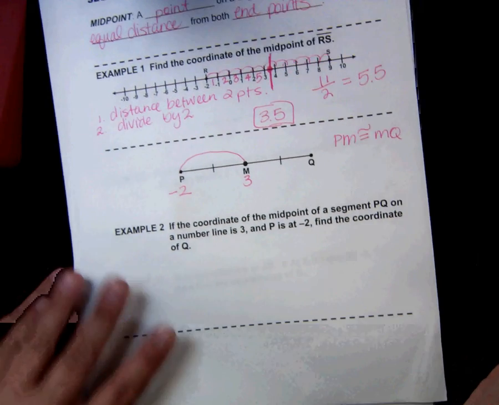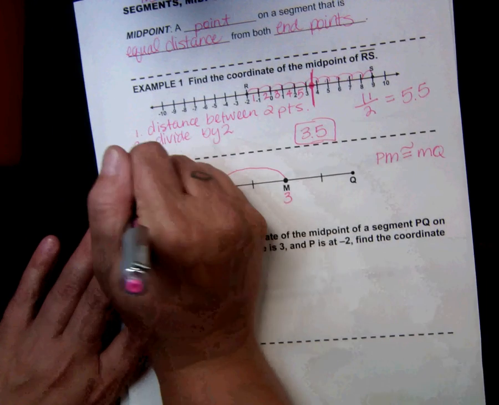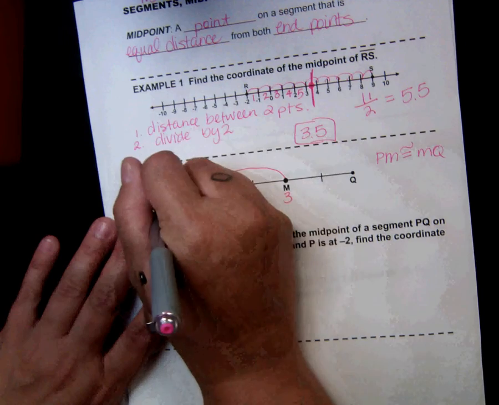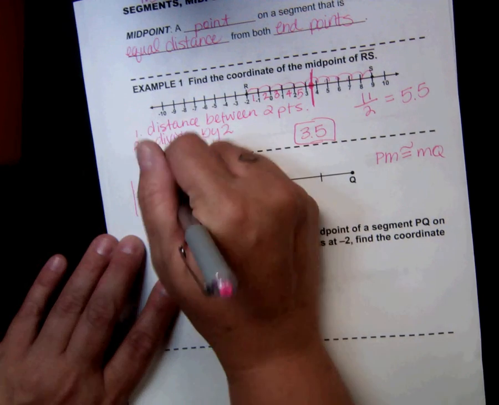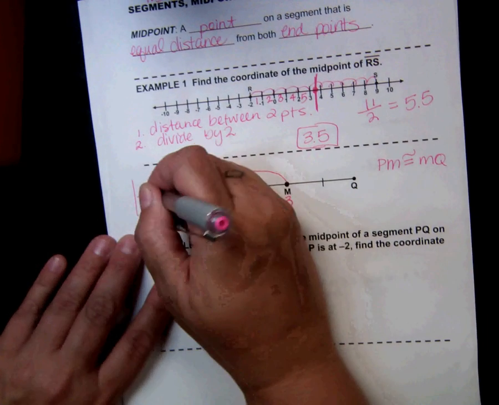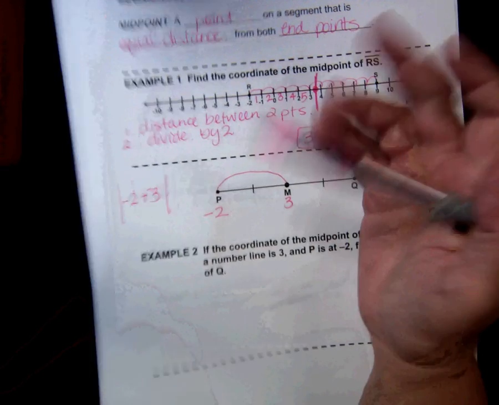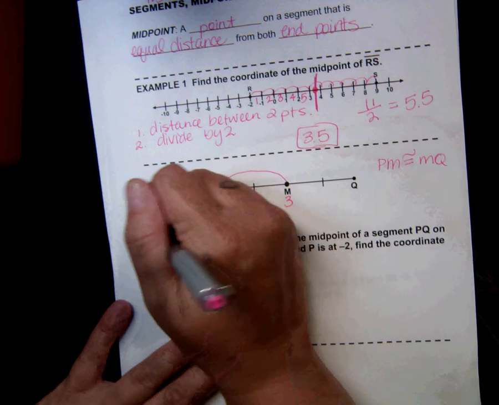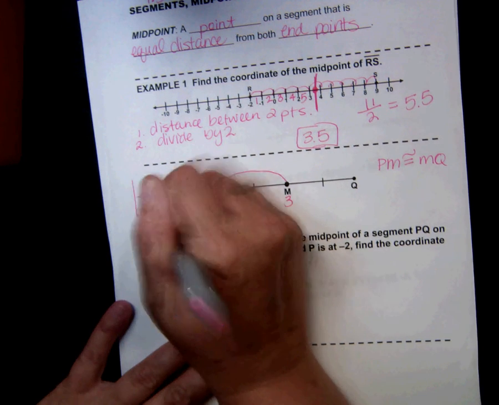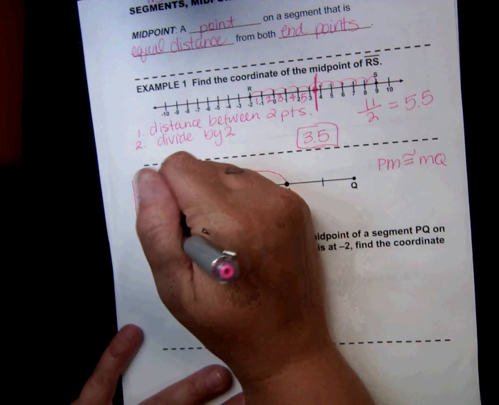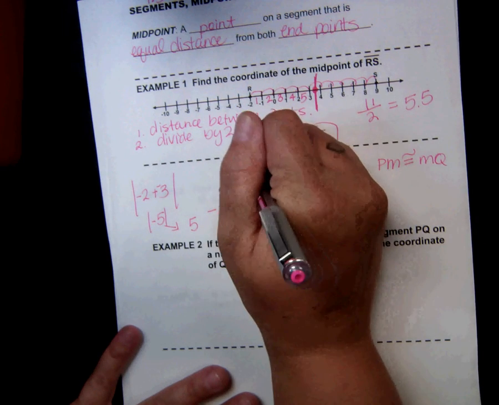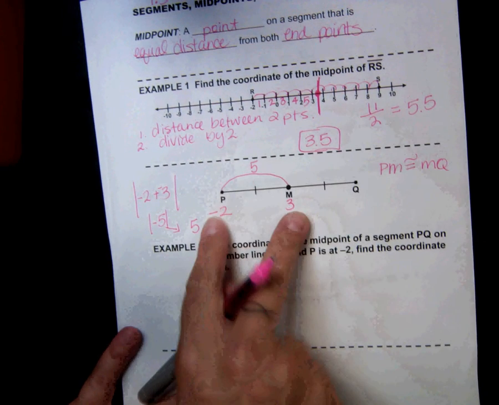So we're going to do -2 minus 3, and we add the opposite. So -2 plus -3, which is -5. With absolute value, it makes everything positive, so we have just 5. So the distance between these two points is 5.